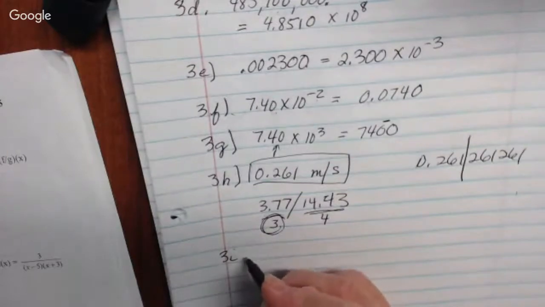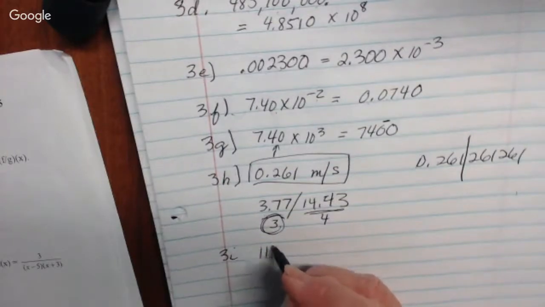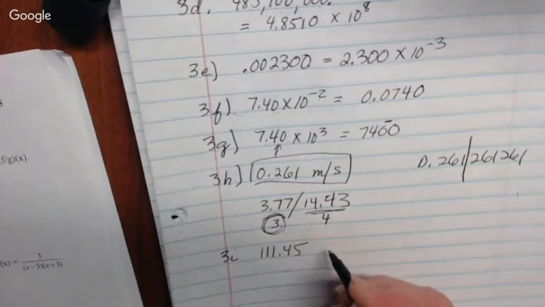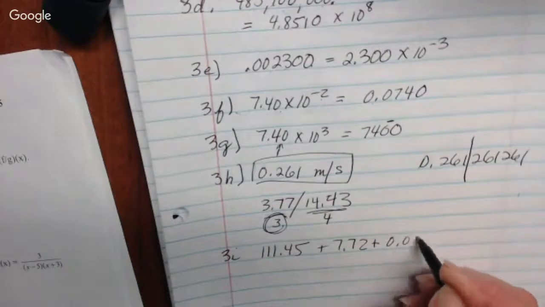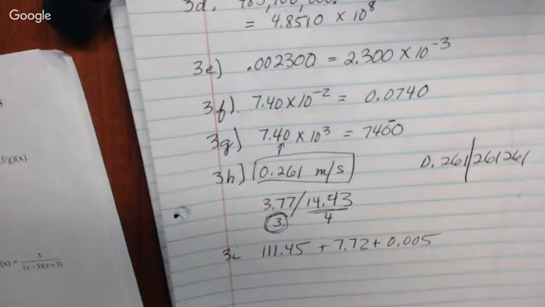I'm trying to add all these numbers, okay? So I'm just going to put these in my calculator. So I add them all up. So I got 111.45. That has 2 decimals.